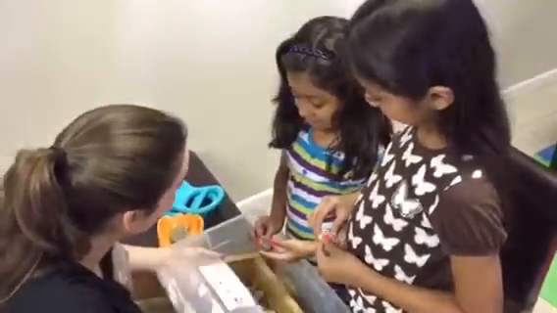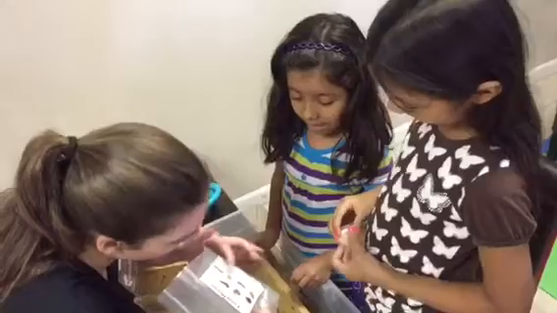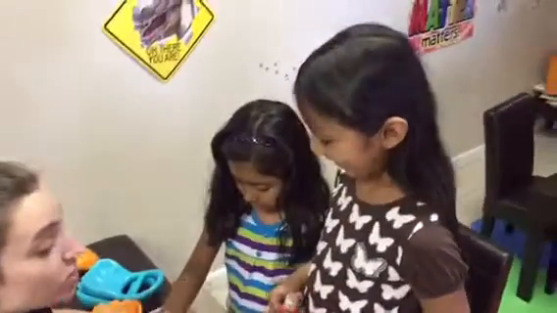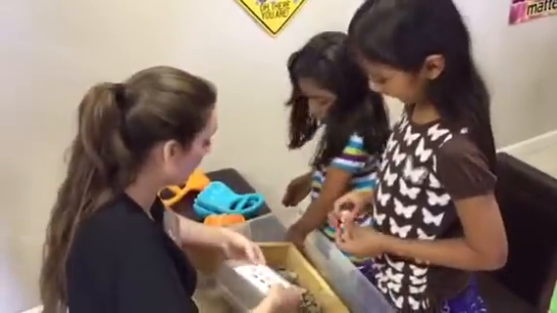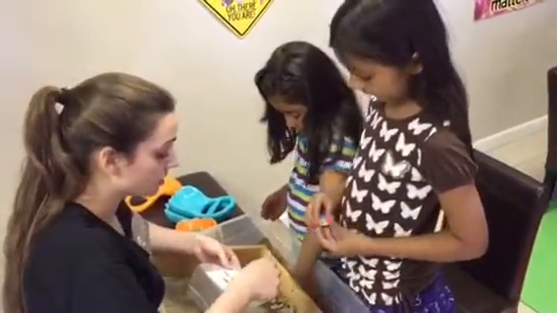See? You can identify your own fossils. Now what do you think? There you go. And what is it? Can you read it? It's a sea urchin. Yeah. So you have a sea urchin and you have an ammonite. That's pretty neat. Very cool, girls. And you can do this in your own backyard.